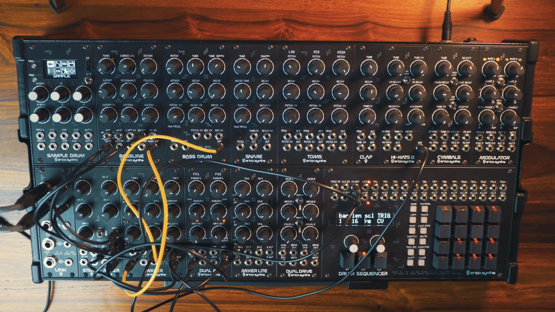Now where this starts getting really interesting is when you take a square wave out of an oscillator that is already being sent a 1 volt per octave sequence, and you use that as your audio rate trigger. I will use the same CV sequence from the previous patch, and let's have a listen what we can get out of this now.